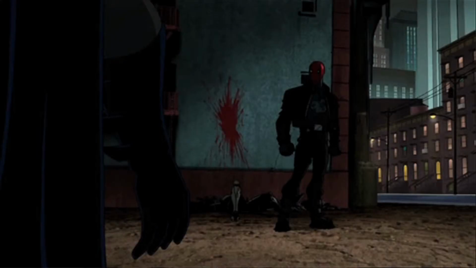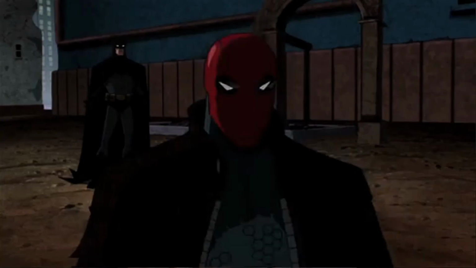Leveling different sounds with the music and timing them precisely with Red Hood's movements, I wanted to create more than just an atmosphere, but as if the music was running along with the characters themselves.